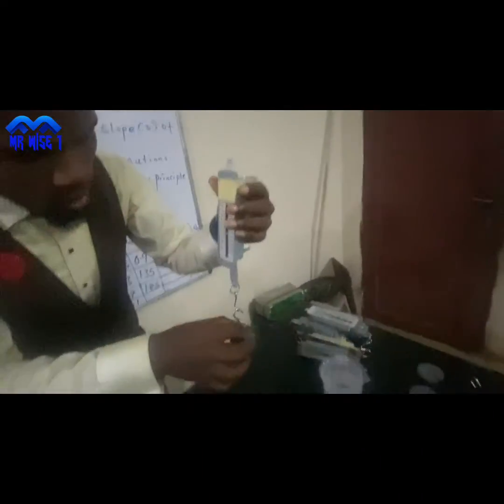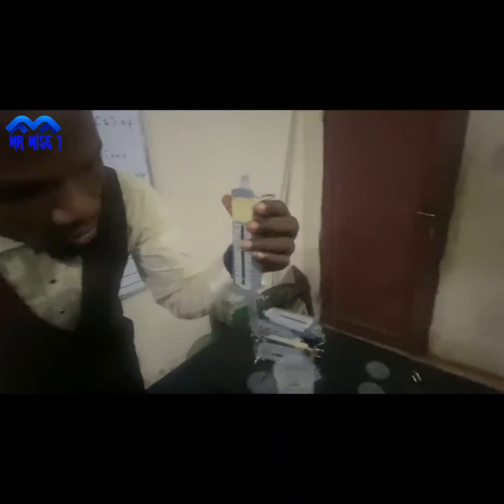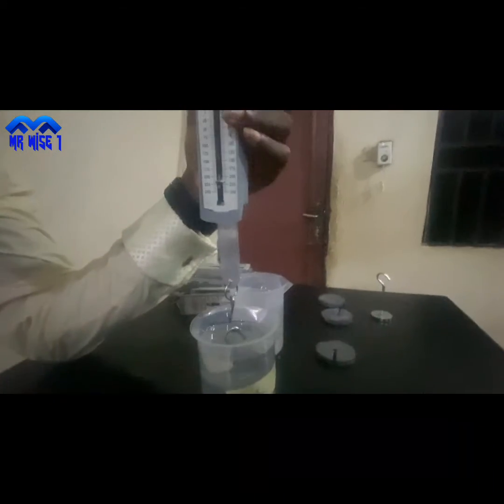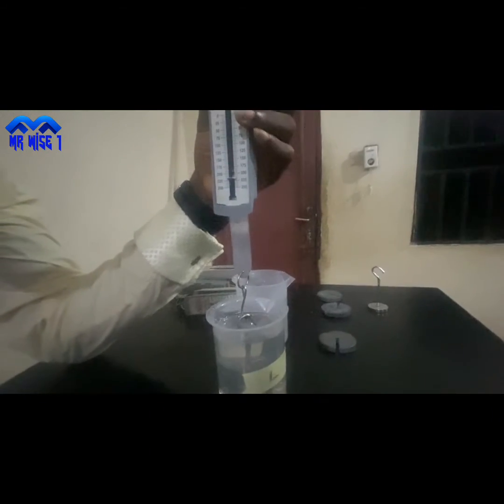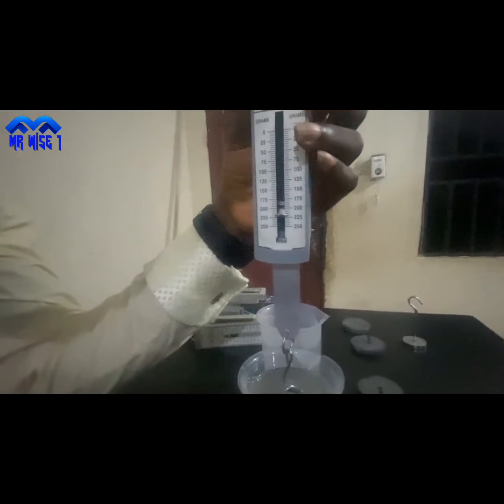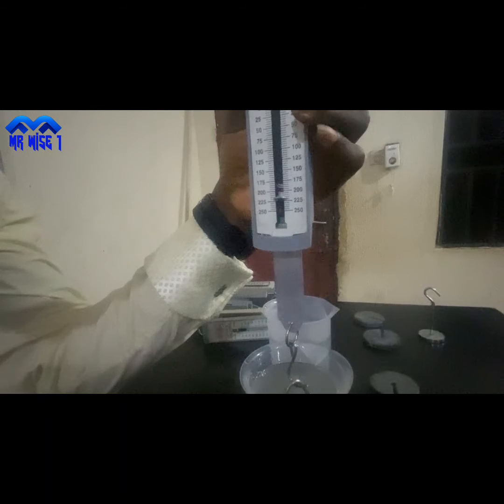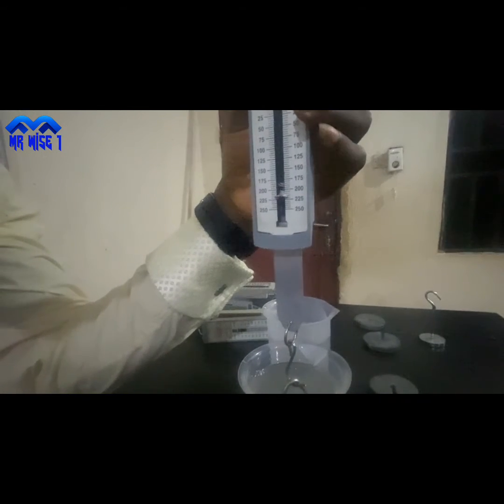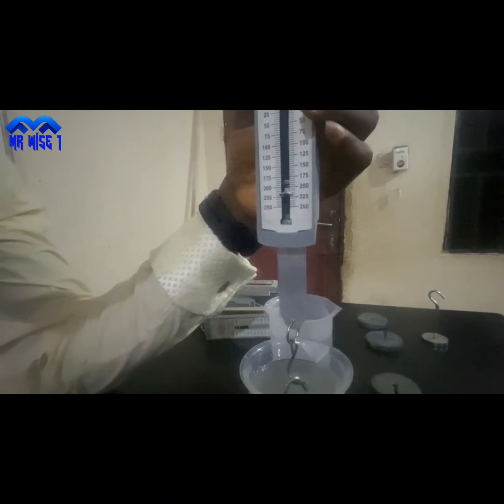The last one I'm going to do is, I'll place the last mass, which is 250. I'll still have to hang it on the spiral spring. This is 250. Let me check it now and see what I'm going to get. 205, 210, 215, 220.